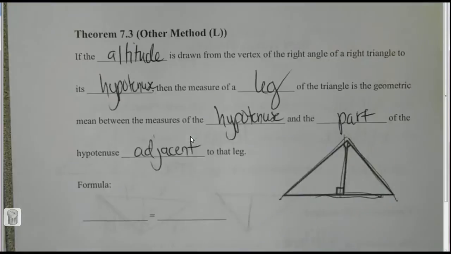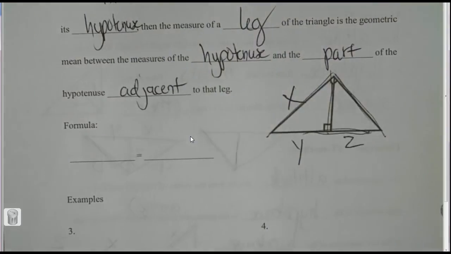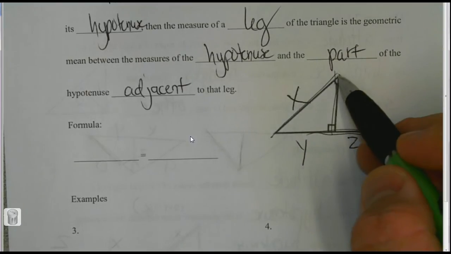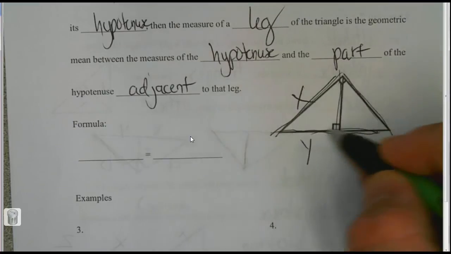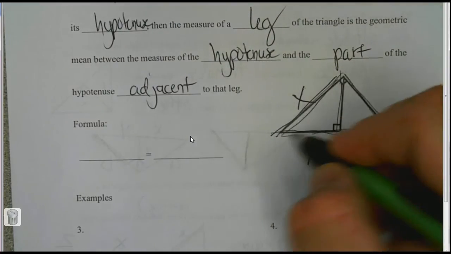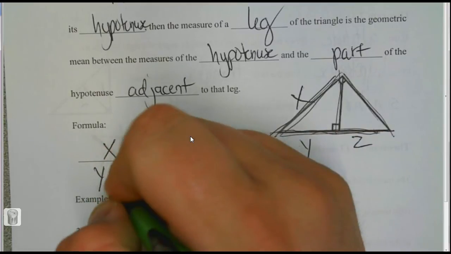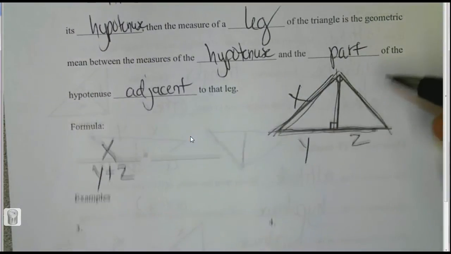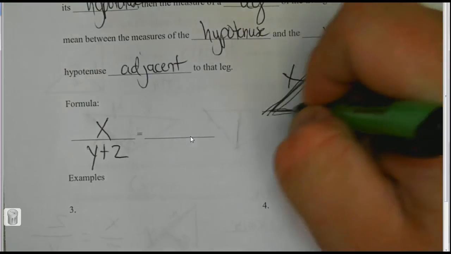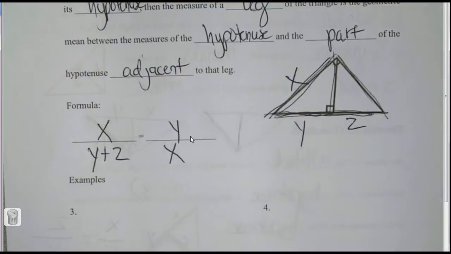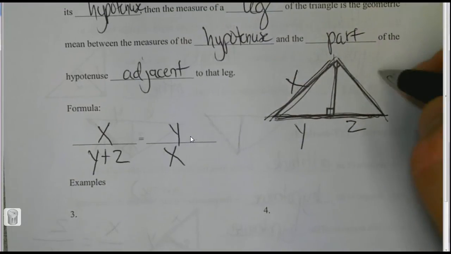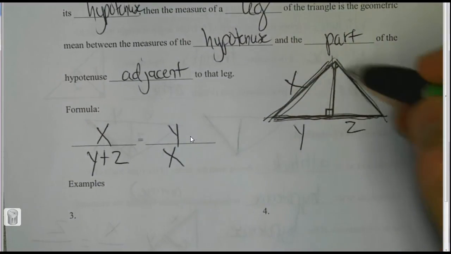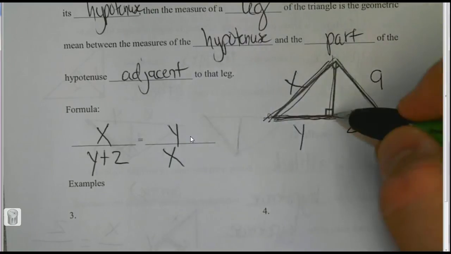So let's talk about it. If we have a leg, X, and the hypotenuse is Y and Z, then we're going to make an L. We're going to do X over Y plus Z, because you can tell we're doing the big triangle right now, and we talked about this in the last section. And then we're going to do just Y over X. Because again, we're talking about the big triangle, and now we want to do just a little triangle. If it was A over here, we would do A over Y plus Z, and then Z over A.